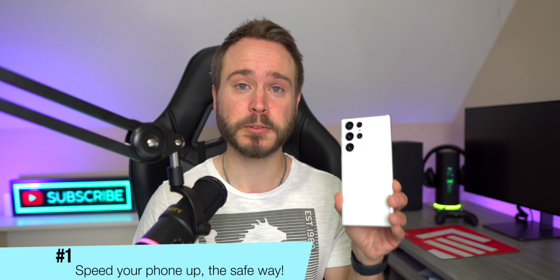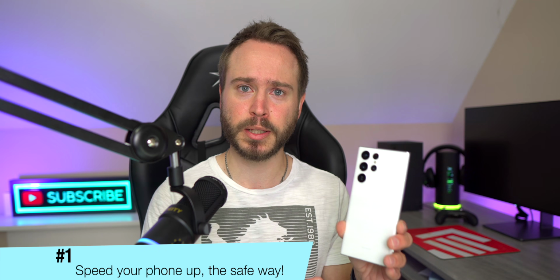Now the first thing I do whenever I get any Android phone is increase the speed of the animations to literally speed the phone up right before your eyes. Here's how to do it.